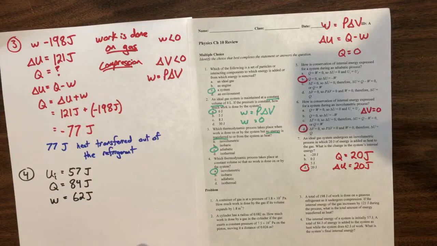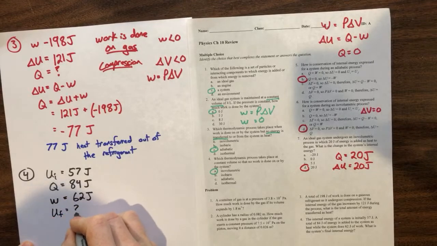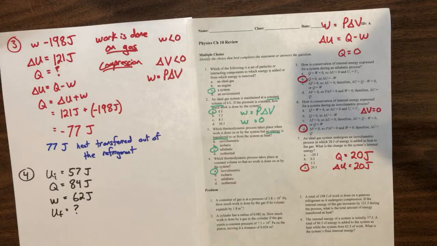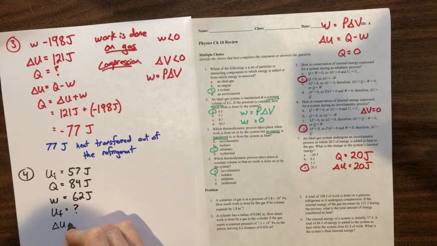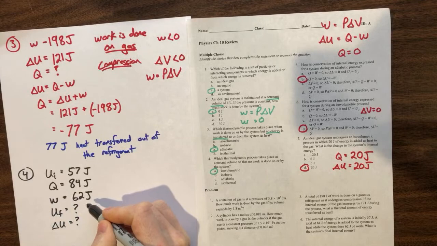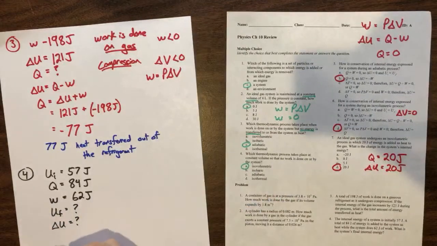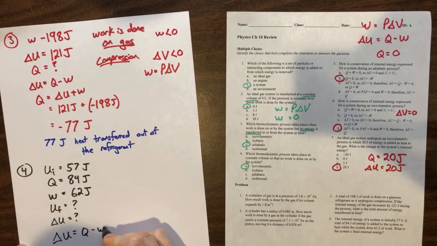What is the system's final internal energy? So U final, that's what we're solving for. That final internal energy, that's what we want to know. Okay. So clearly at this point in time, we're thinking that we want to solve for delta U first, right? So you can get U final if you get your delta U. And so we're going to solve for delta U because we have both Q and W and we can do that, right? So we remember that delta U is simply going to be Q minus W.